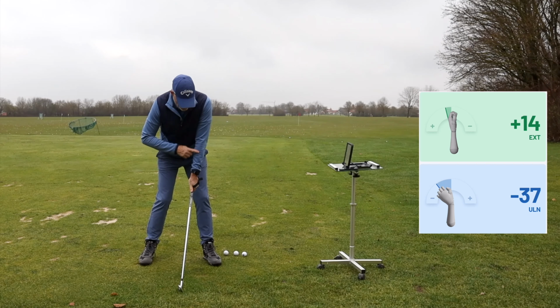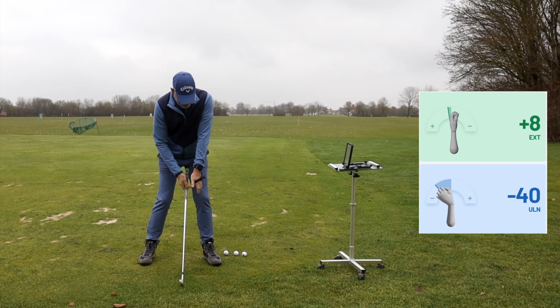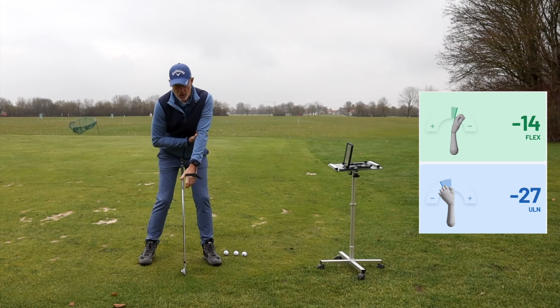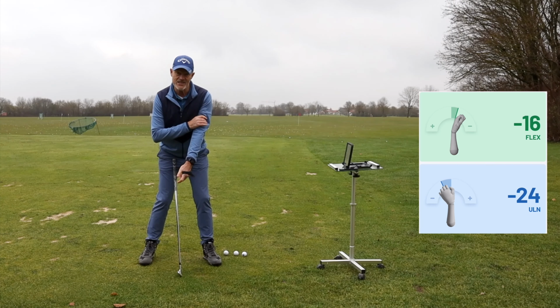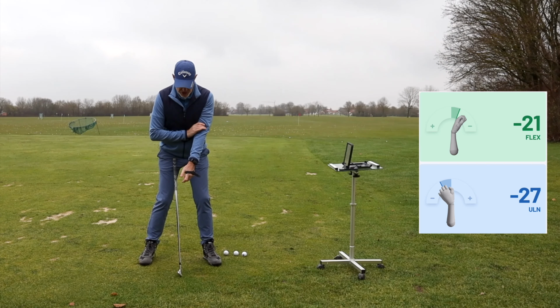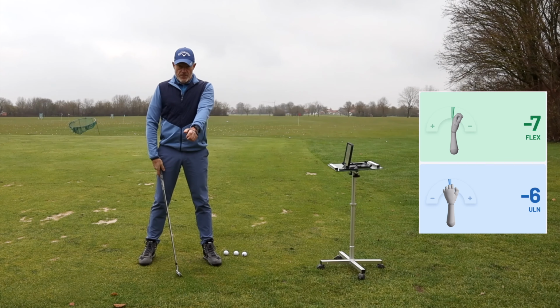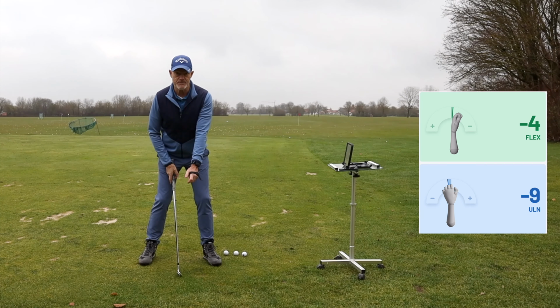If I look further up the arm, the lower arm is actually rotated in a clockwise direction away from the target. You can see that simply because the lead thumb is on the right side of the shaft rather than on the left side of the shaft. The upper arm, however, is rotated in the other direction. So I actually have rotation with the upper arm in an anti-clockwise direction, the lower arm in a clockwise direction, and then I have flexion in the wrist. So these are the angles that we are setting up in the address position.